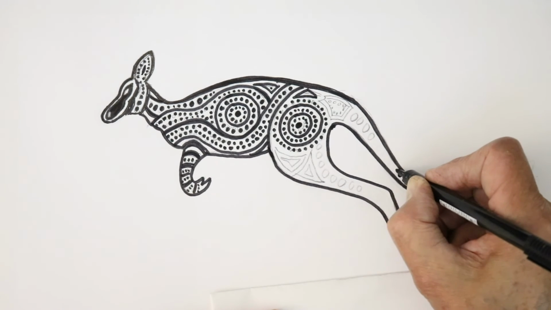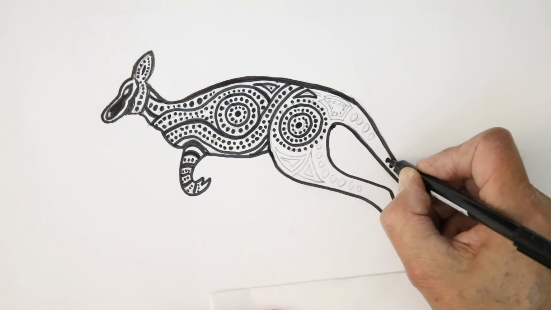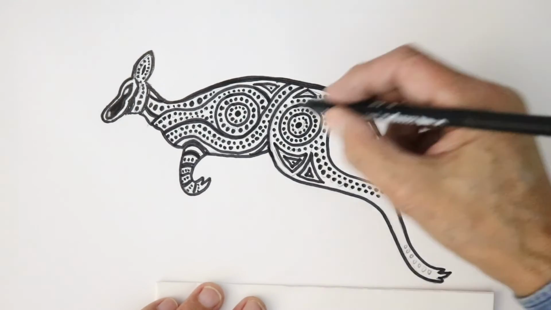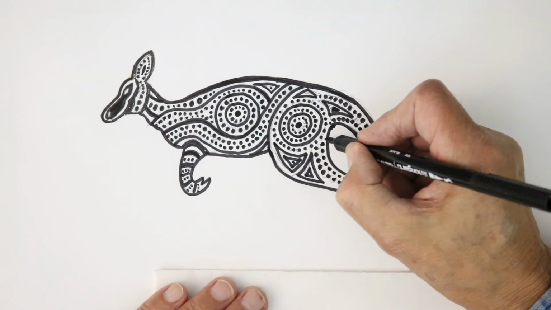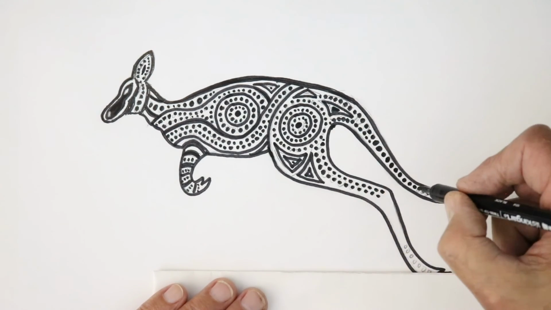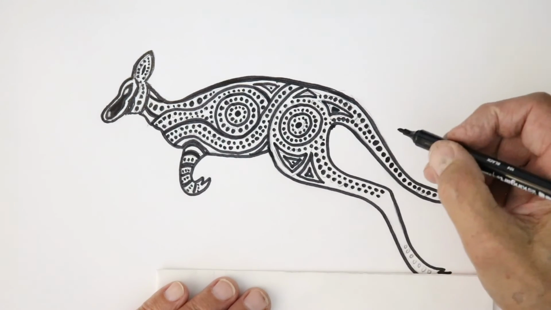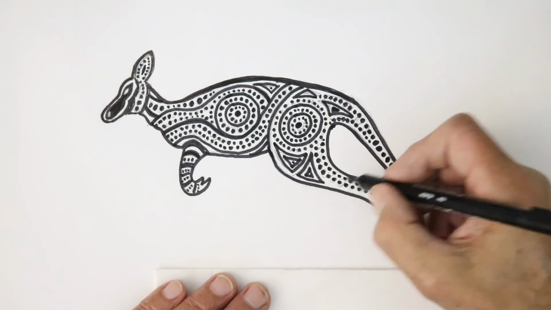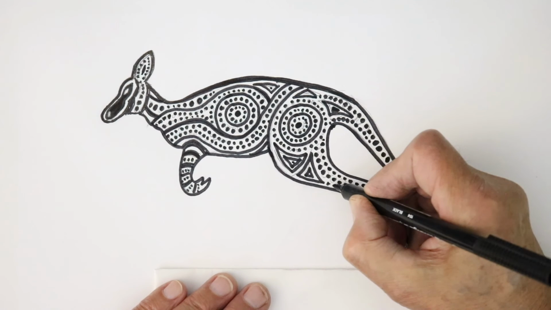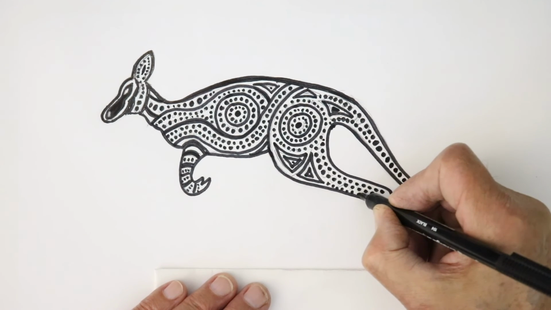Okay, I'm going to continue doing that. I'll catch up with you in a second. Okay, I'm working my way towards the end now, and as you can see, I've actually changed my idea as I've been doing it, because I had big circles coming up here, but I thought it'd be a lot more graphic to do lines of smaller circles like that.